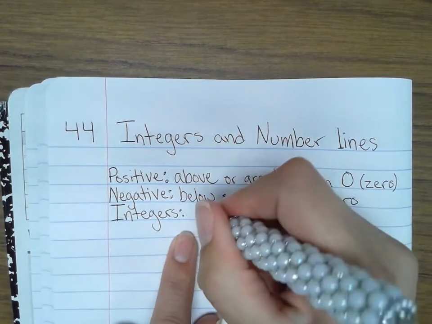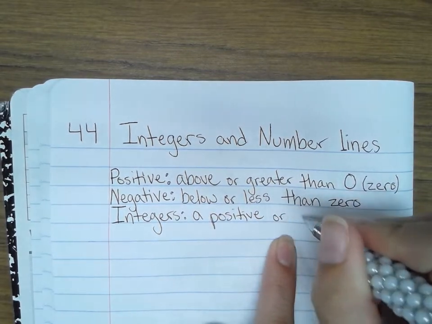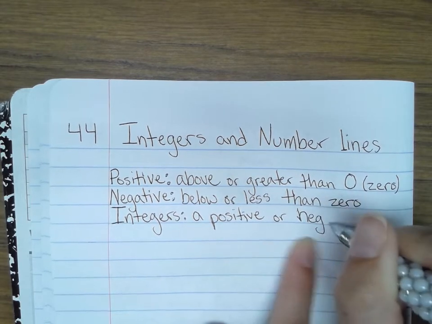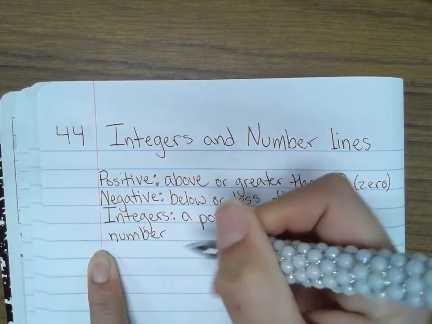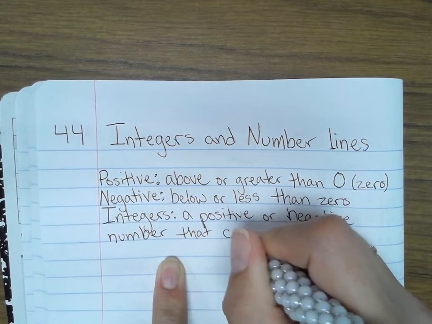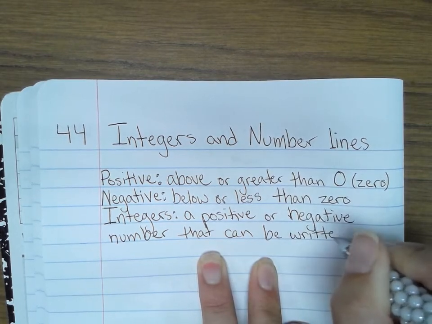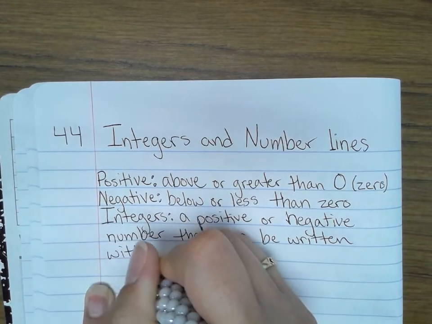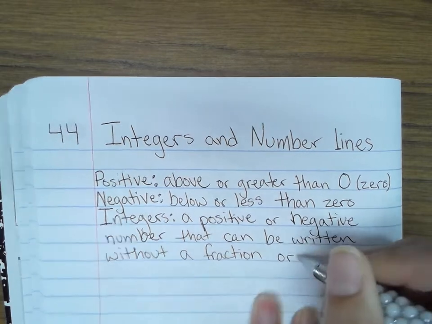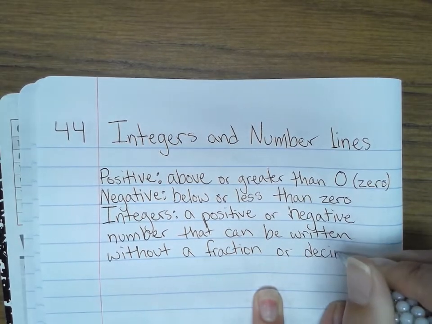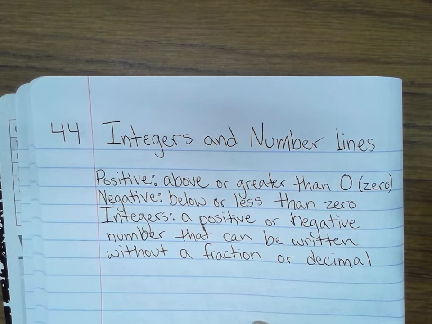Okay, an integer is a positive or negative number that can be written without a fraction or decimal point. In other words, there are no pieces to these numbers. I like to call them the pretty numbers. They're the ones that we like working with because we don't have to deal with decimals or fractions.